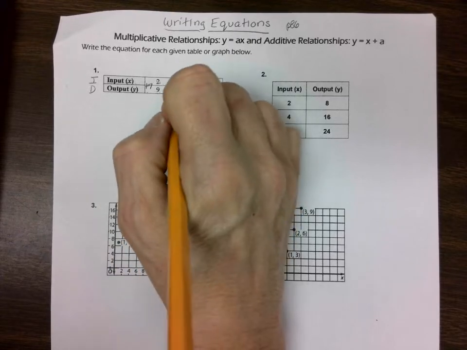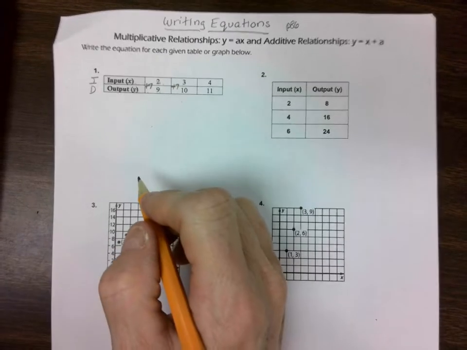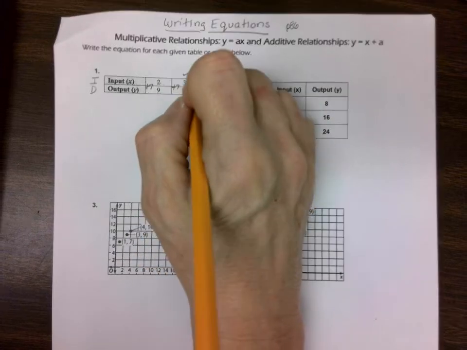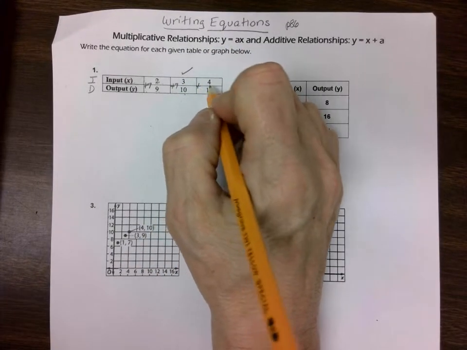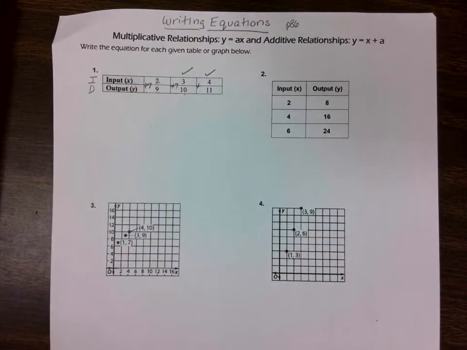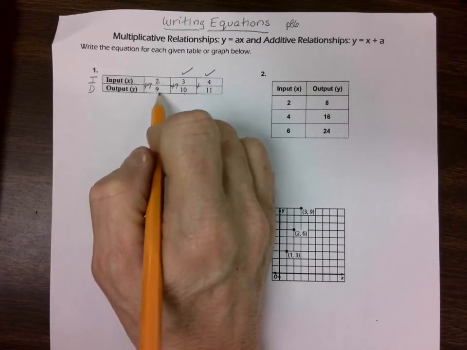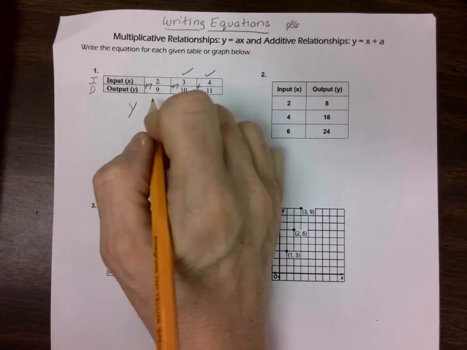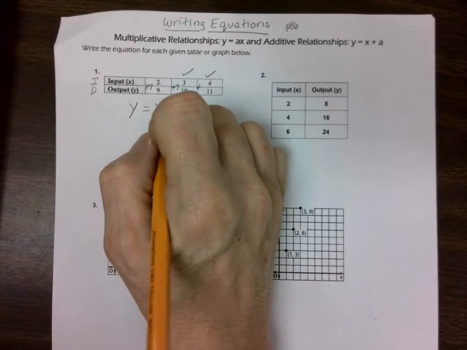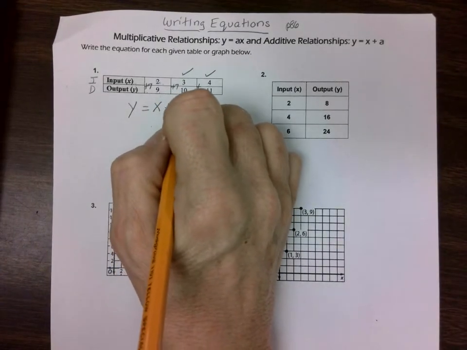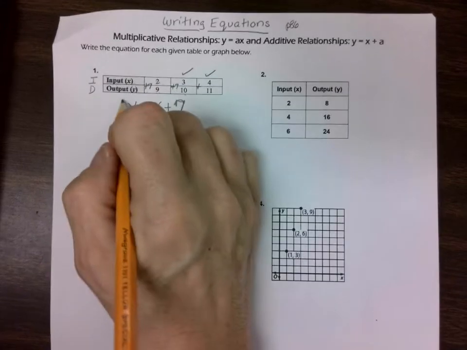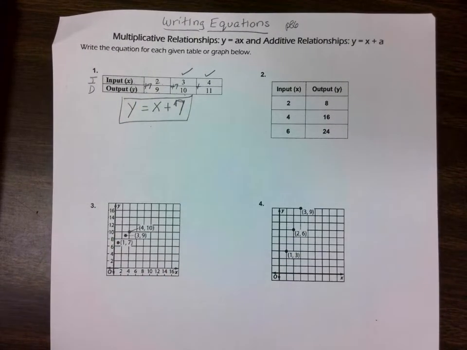If I add 7 to 3, do I get 10? Yes. If I add 7 to 4, do I get 11? Yes. So this pattern is x plus 7 equals y. So I'm going to start with my y. Y equals x plus 7. That's all there is to it.